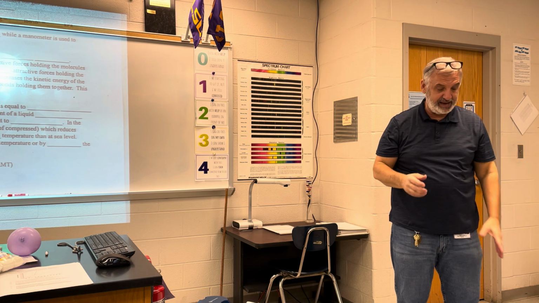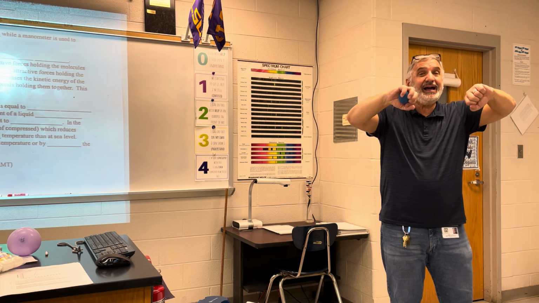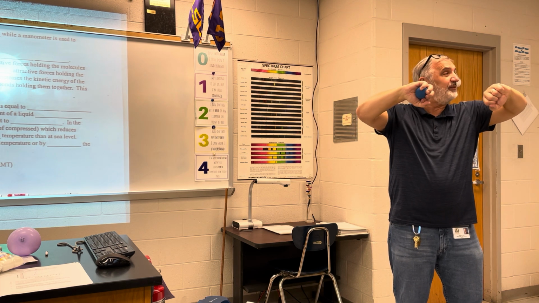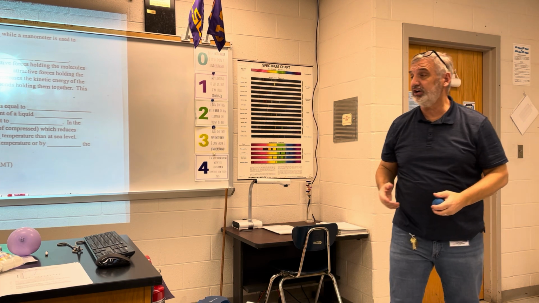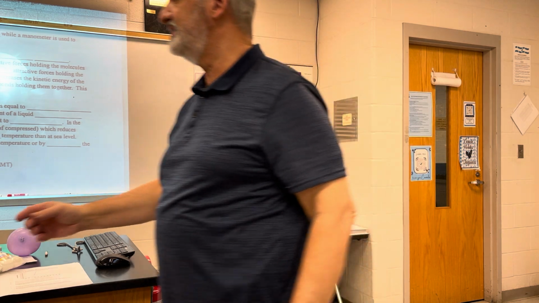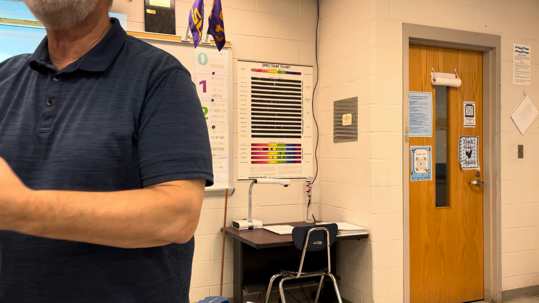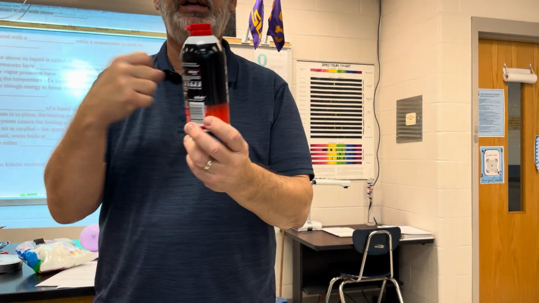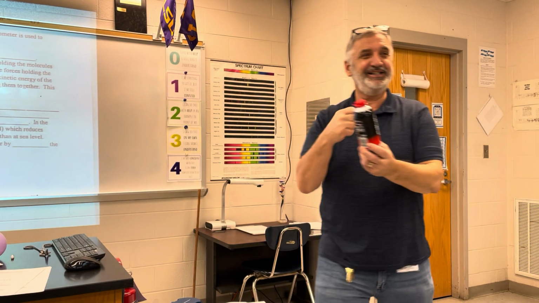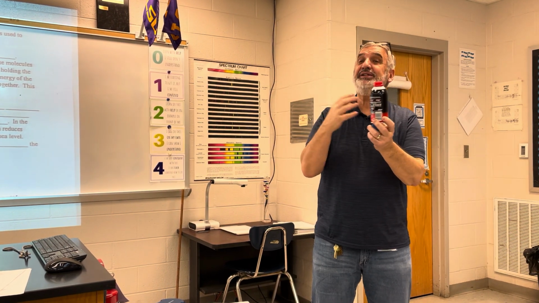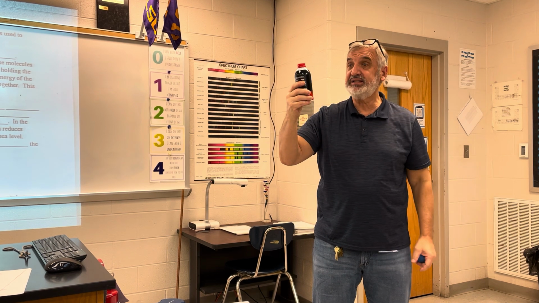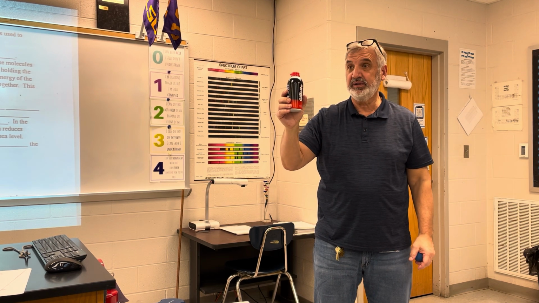This is an elastic collision. An elastic collision is one where they bounce off, but they don't lose any energy. So if I take an aerosol can, the pressure inside this aerosol can, even though the molecules are continuously colliding with the container wall, they're not losing energy, so the pressure stays the same inside the can.